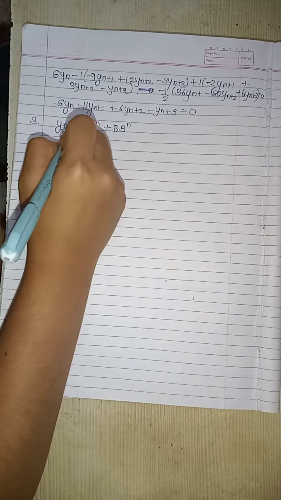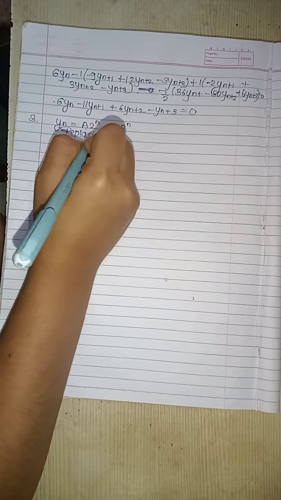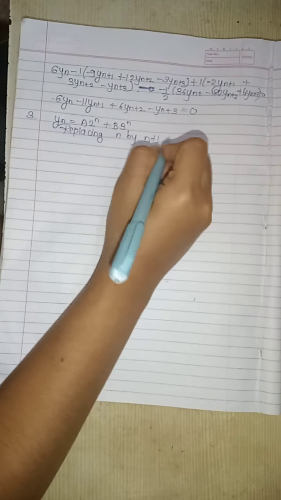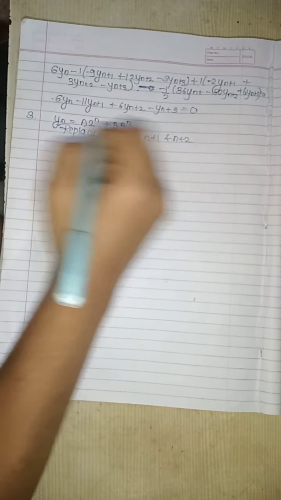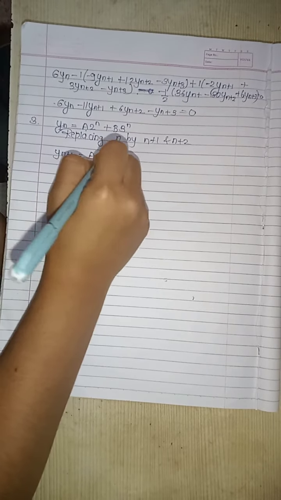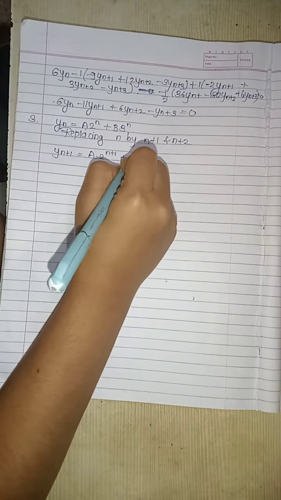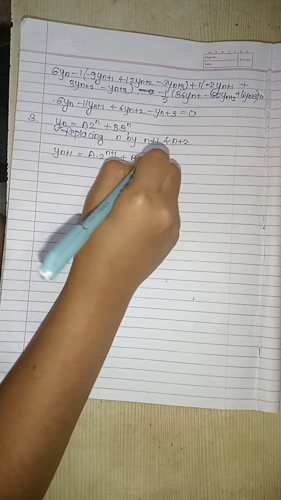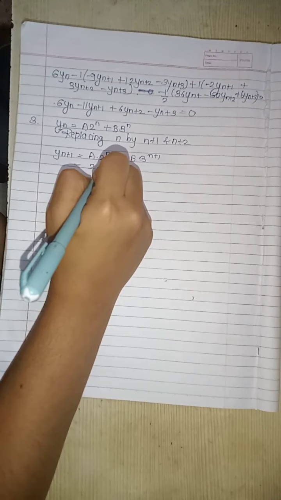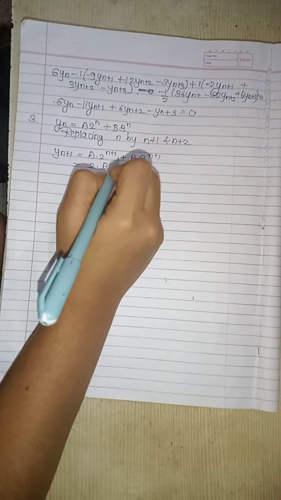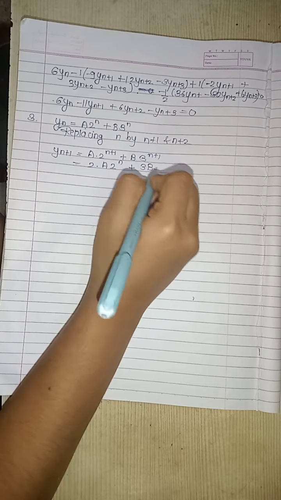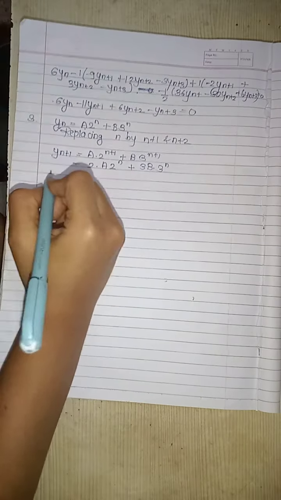So replacing n by n+1 and n+2, you will get yn+1, which is equal to a into 2 raised to n+1 plus b into 3 raised to n+1, which is nothing but 2 into a into 2 raised to n plus 3 into b into 3 raised to n.